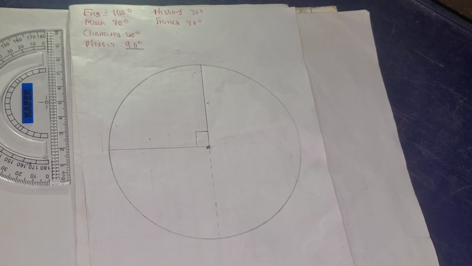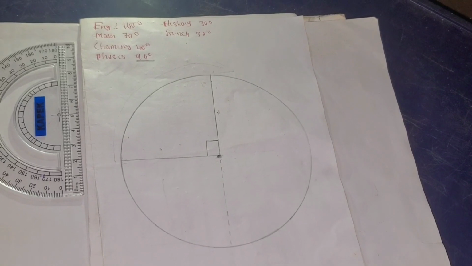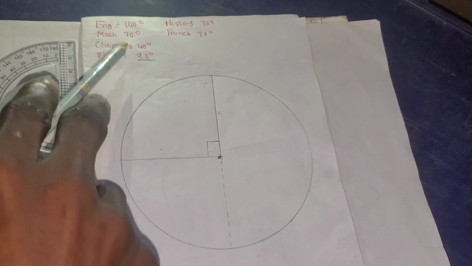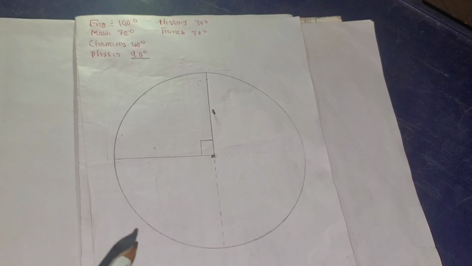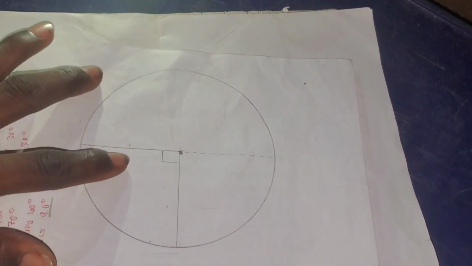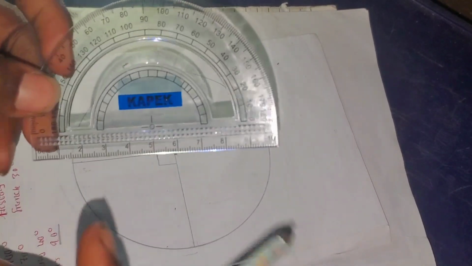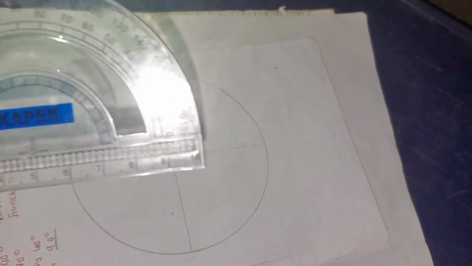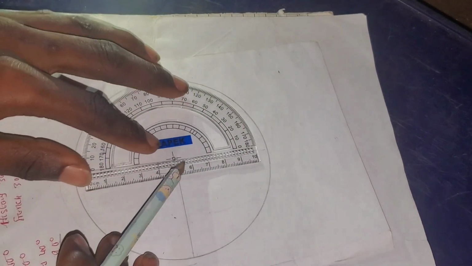So now English is 100 degree. Don't forget, English is 100 degree. You can see at the top. This is it. English 100 degree. Now the reason why I draw this sketch line is because I want to place my protractor there. So I'm going to change the position of this book, so I can measure here 100 degree. So make sure that this point that you have on the protractor is placed at the center.